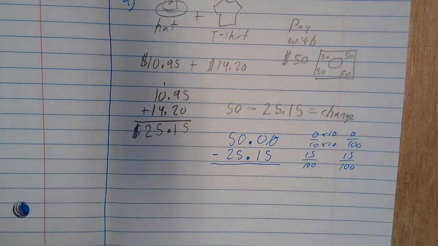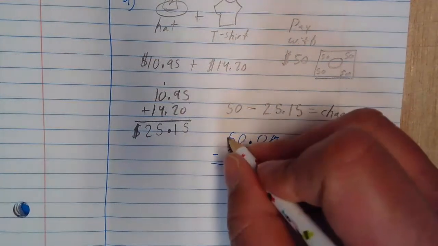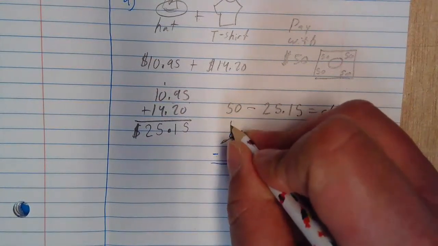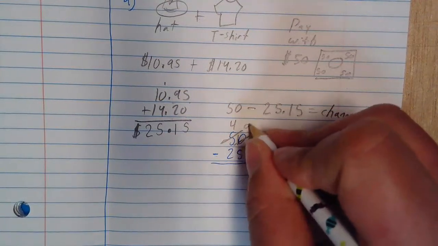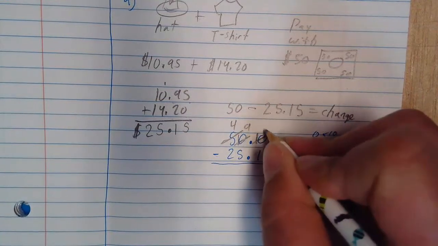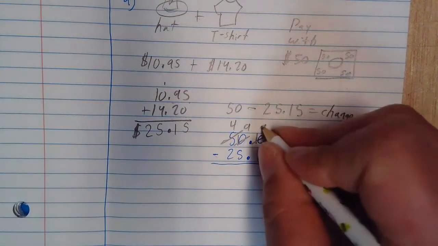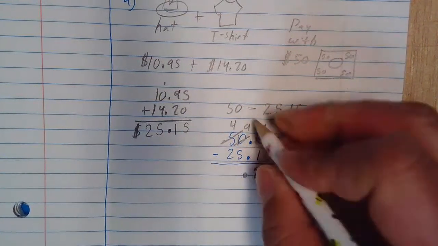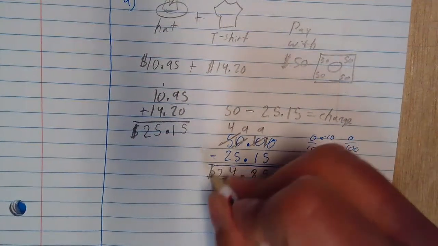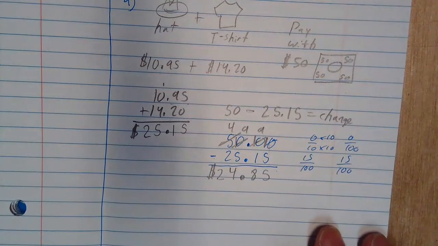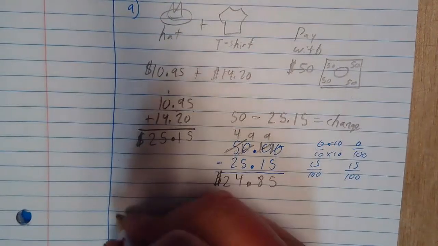All right? So here we go. Oof, nope. So I'm going to have to go away from here. I'm going to have to do this very carefully. 4 becomes 10. But I'm regrouping. This becomes 9. 1 goes there. Still regrouping. That becomes 9. 10. 10 minus 5 is 5. 9 minus 1 is 8. Decimal point. 9 minus 5 is 4. 4 minus 2 is 2. The change will be $24.85.